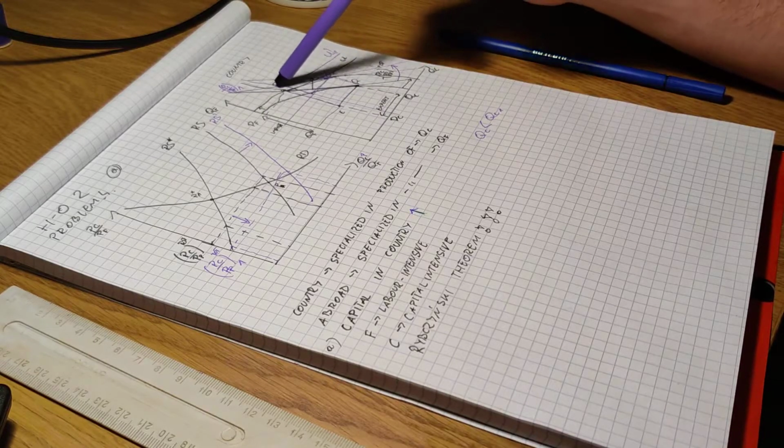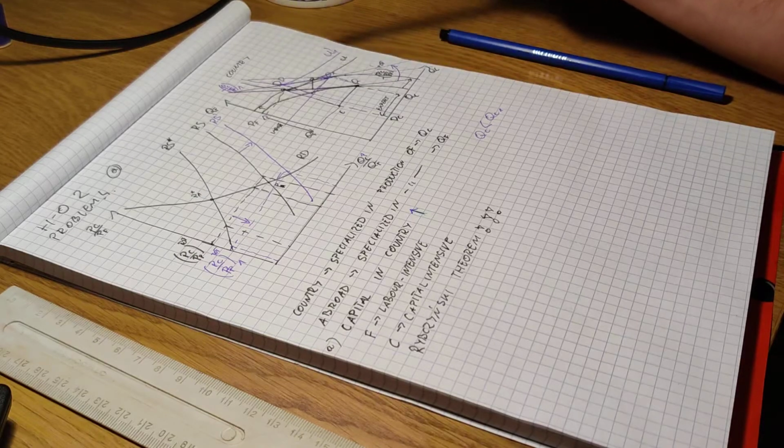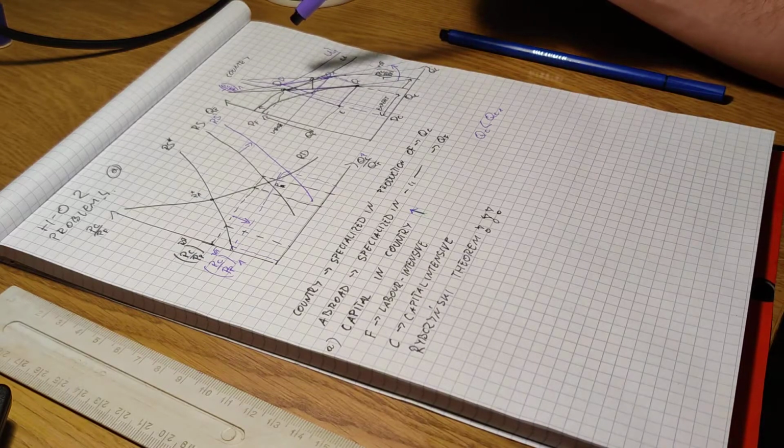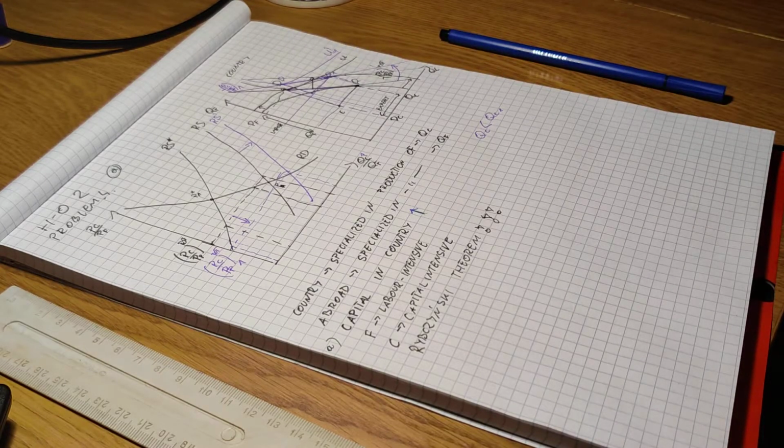So the trade triangle is smaller. We are on a higher utility function instead, but the opportunity for us is worse off.